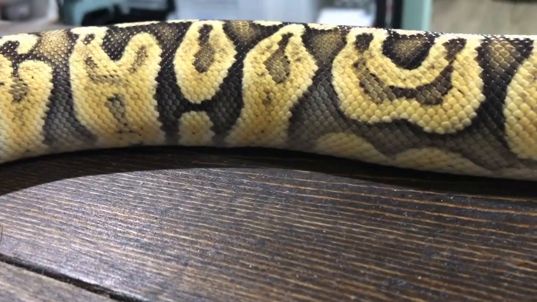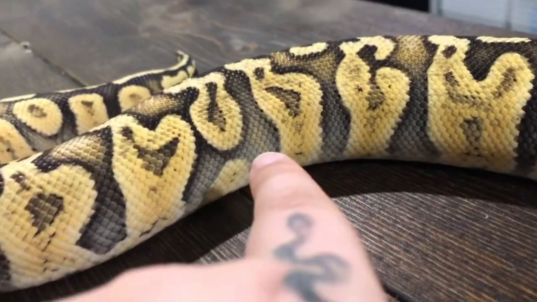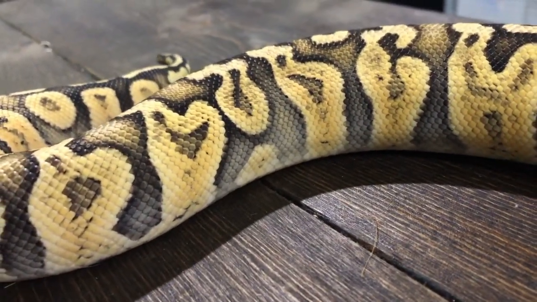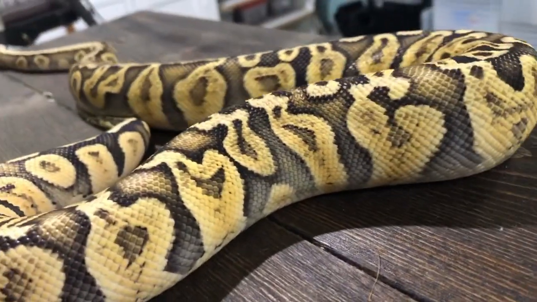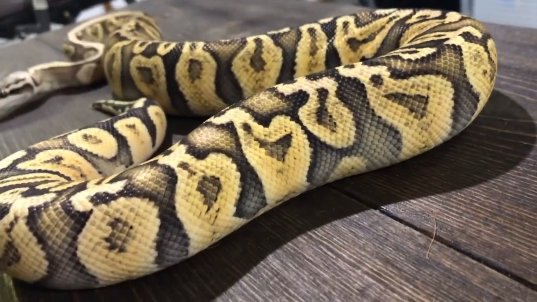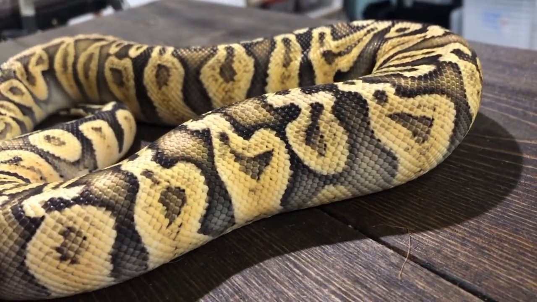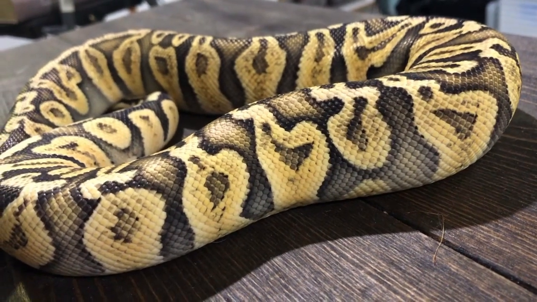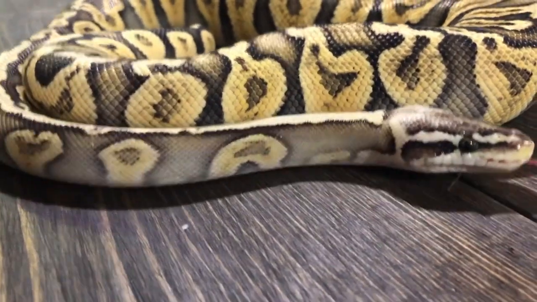GHI really likes to bring out in certain animals a steel bluish gray. While the blushing is helped by the pastel and the Super Pastel, that gray color certainly comes from GHI. And I don't have an example of a GHI hypo, but if you Google GHI lesser hypo or GHI Mojave hypo, you will see the gray of those animals. Certainly where she is getting all that from.